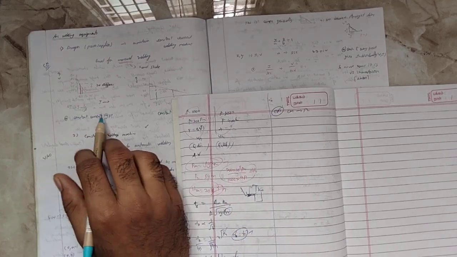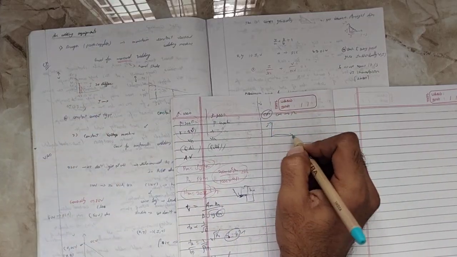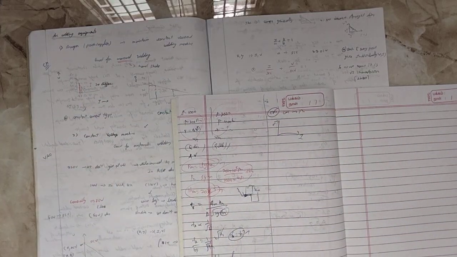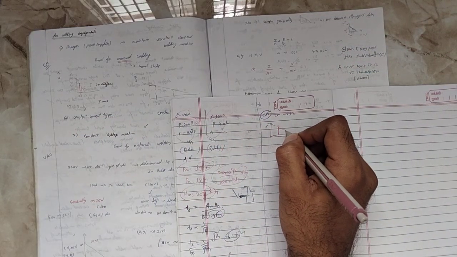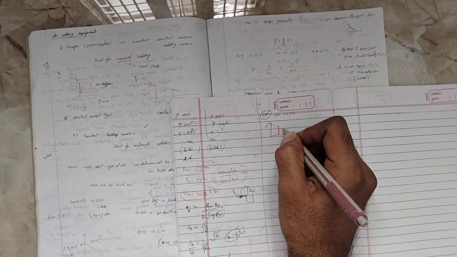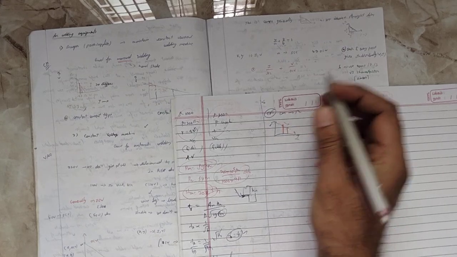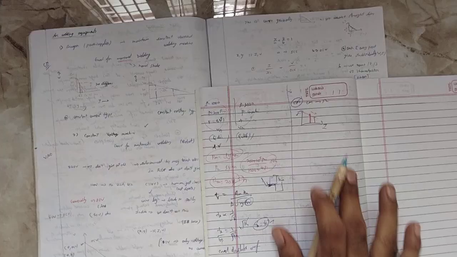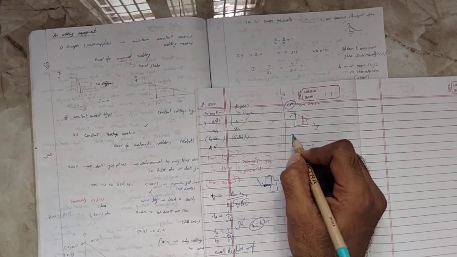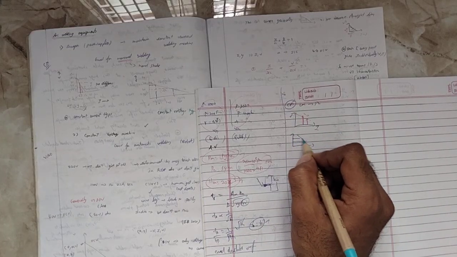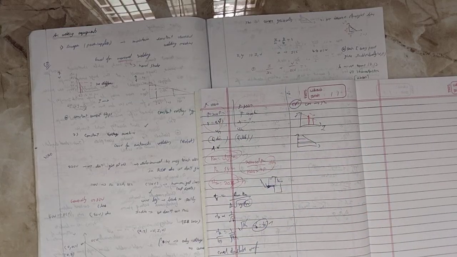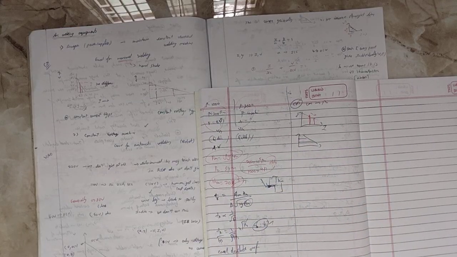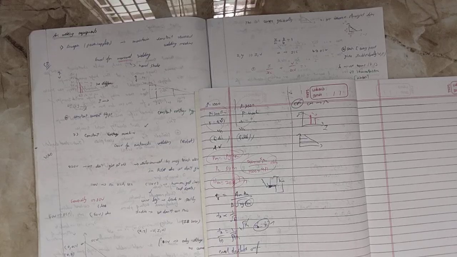You can see this one is constant current, and this one is voltage with respect to current I. You can see the current is very constant, but the voltage is dropping from here to here. For constant voltage, the voltage will be like this, and the current will be dropping like this.